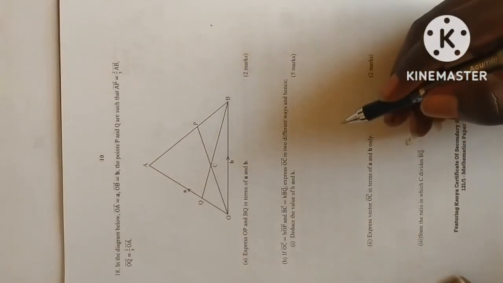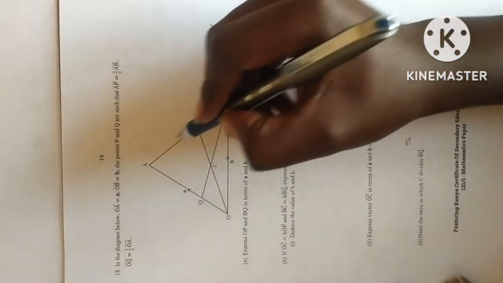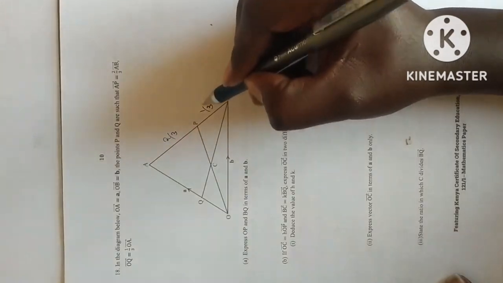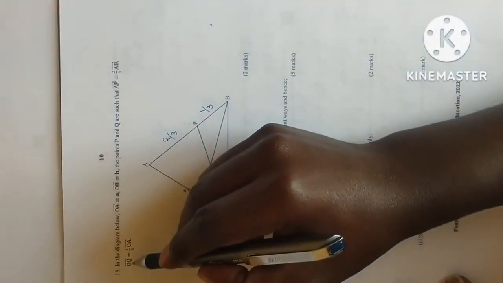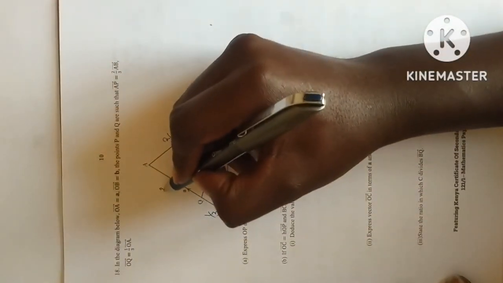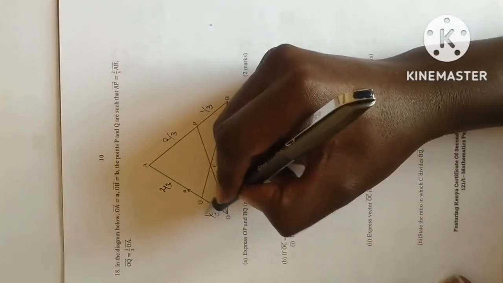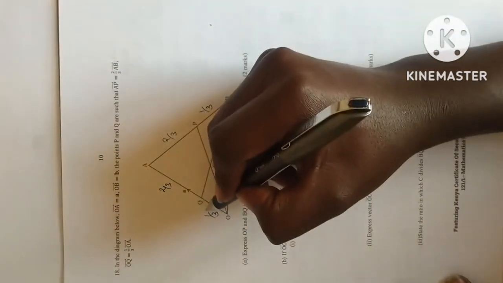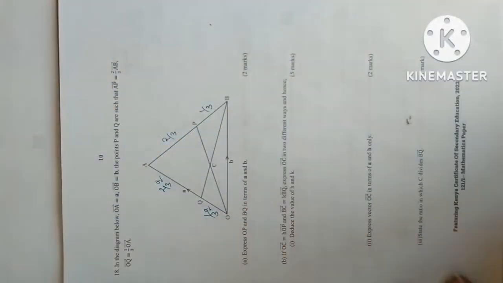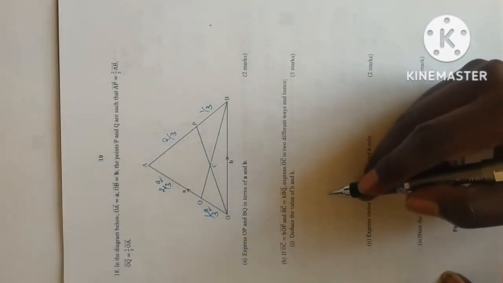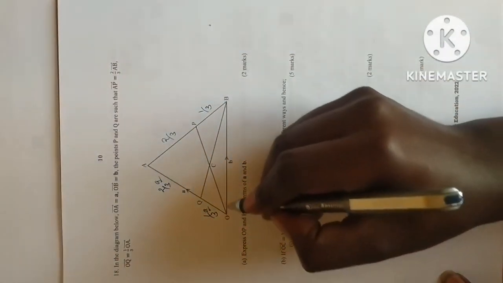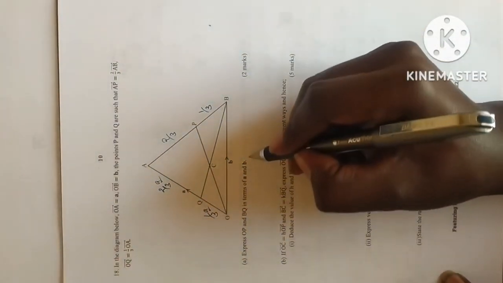So writing those fractions there, AP is 2/3 of AB, which means here is 1/3. Then we have been told that OQ is 1/3 of OA, which means here is 2/3, so that when we add 1/3 plus 2/3, it becomes 1. Here is 1/3 vector A, 2/3 vector A. Our first question is: express OP and PQ in terms of A and B.